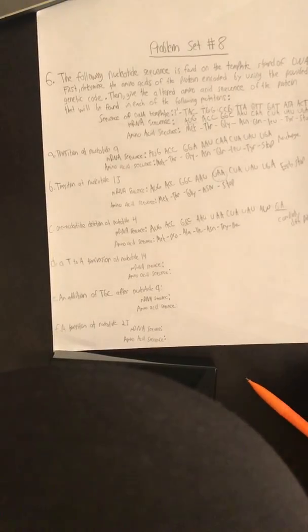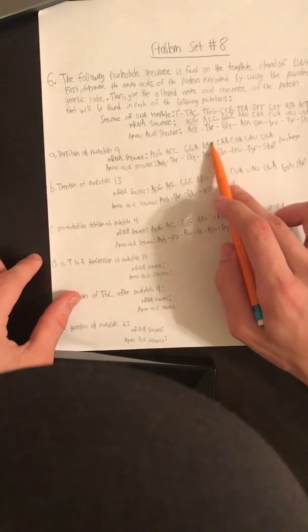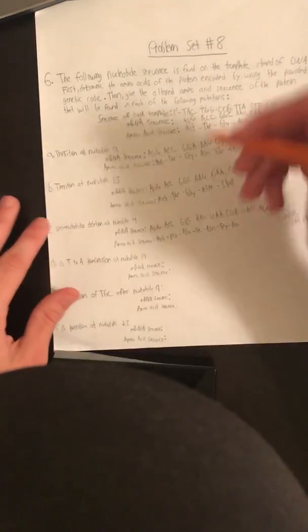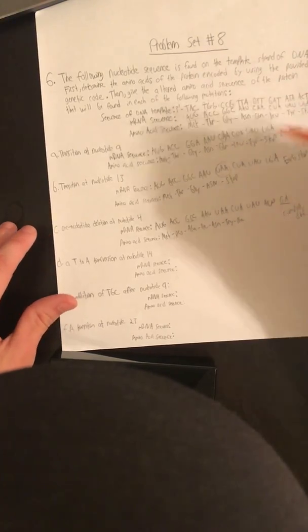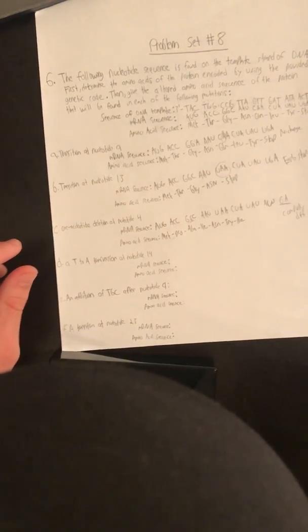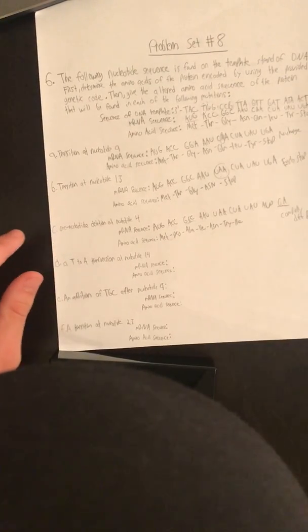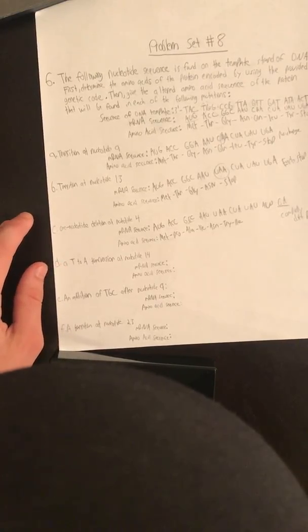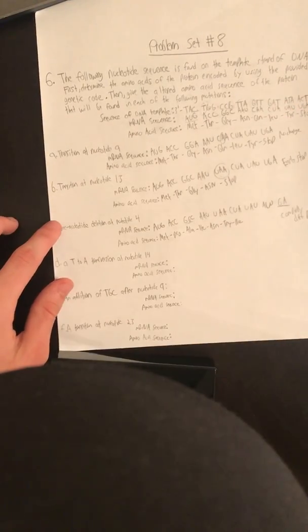The next mutation is a T to A transversion at nucleotide 14. So 3, 6, 9, 12, 13, 14, a transversion. And a transversion would be, in this case, a purine switched to a pyrimidine. So an A either to a thymine, or in this case, uracil, or a cytosine. So the amino acid sequence will remain the same before nucleotide 14.